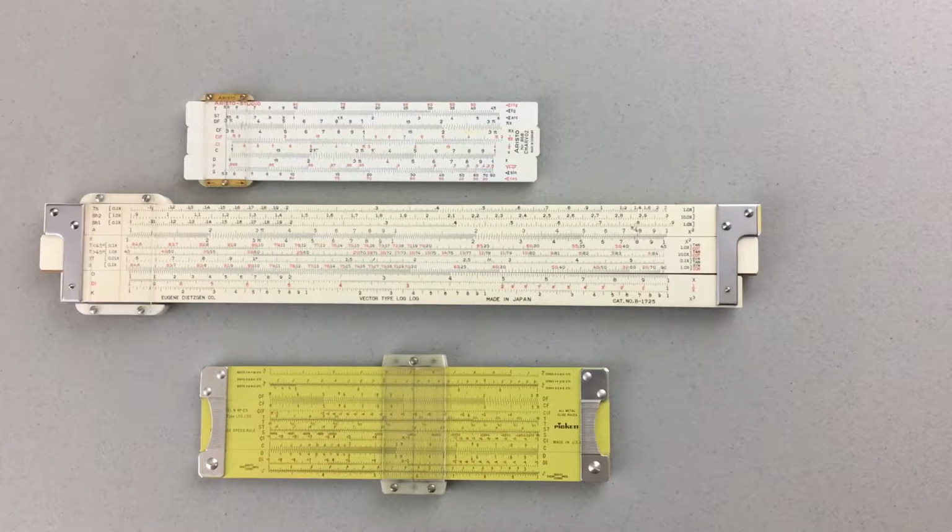For this video, I wanted to introduce various slide rules I have in my collection. I'll start by talking about materials of construction. Then we will talk about layout of the various rules, different countries of manufacture, and then we'll talk a little bit more about supporting documentation.